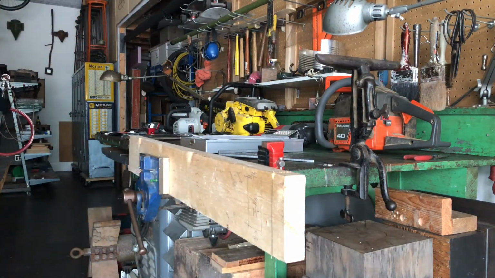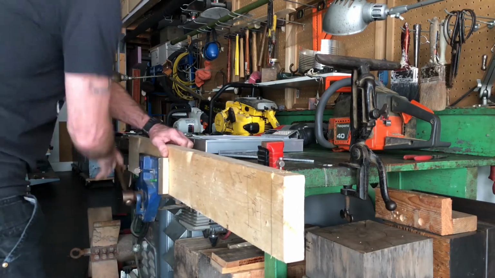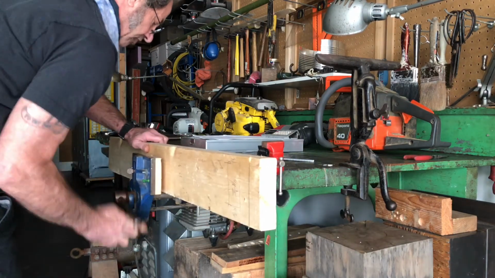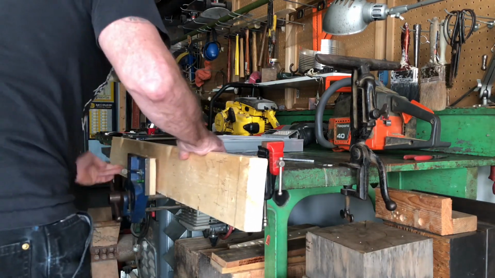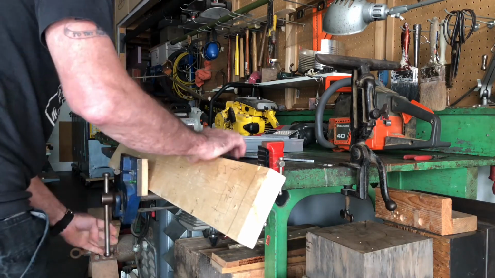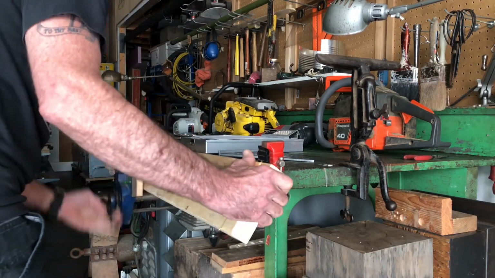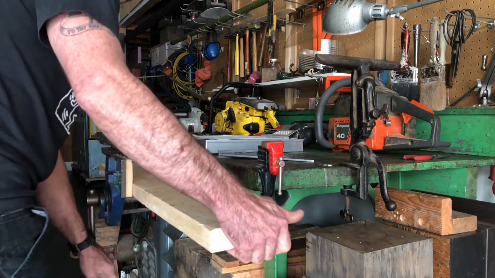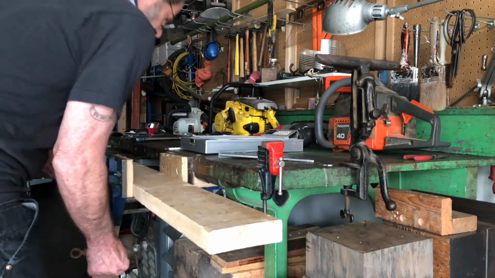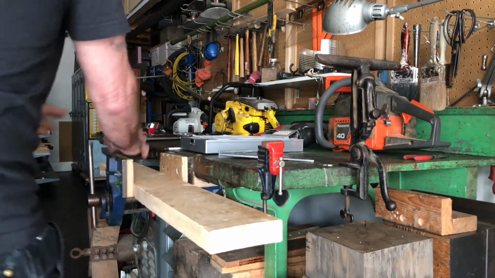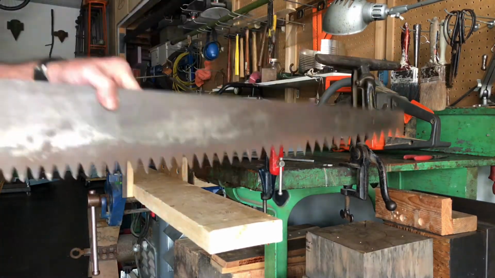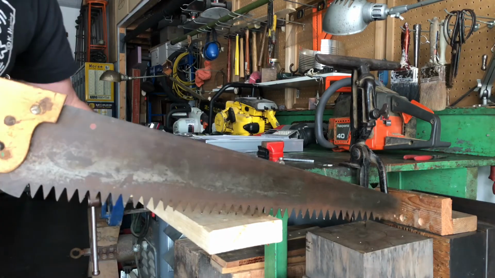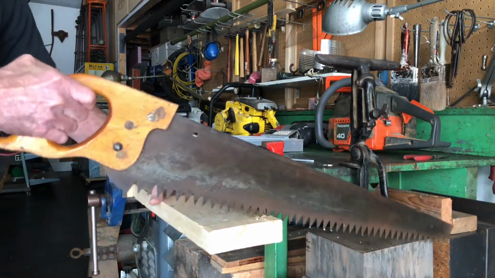So the first thing we're going to do is change that orientation so that we have more material in contact with more teeth. So let's drop this guy down and secure that in place. And we'll give it a go with this alternate orientation.